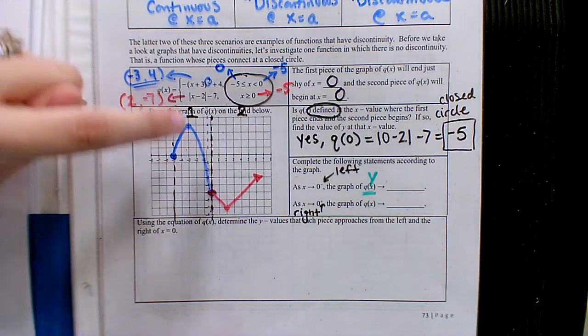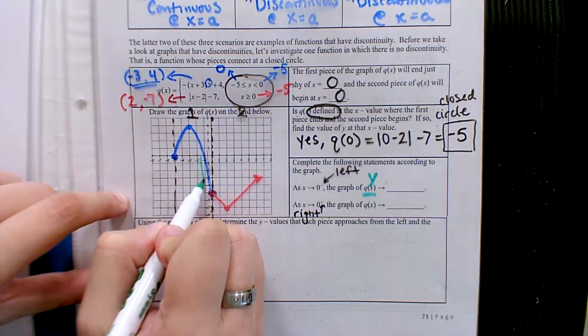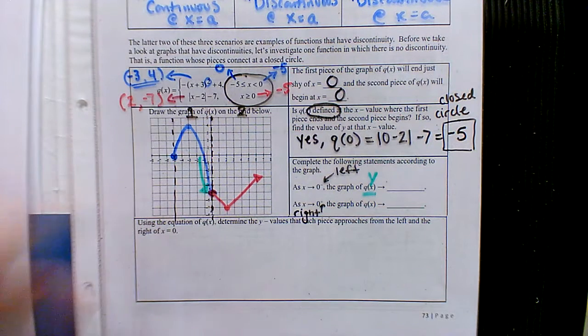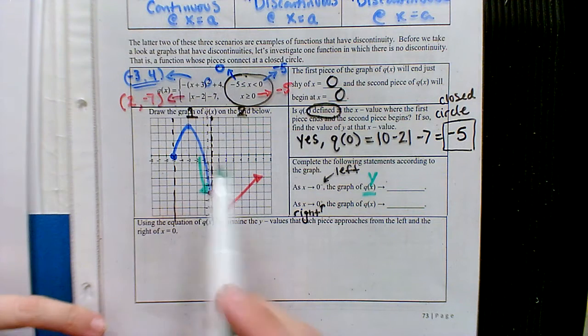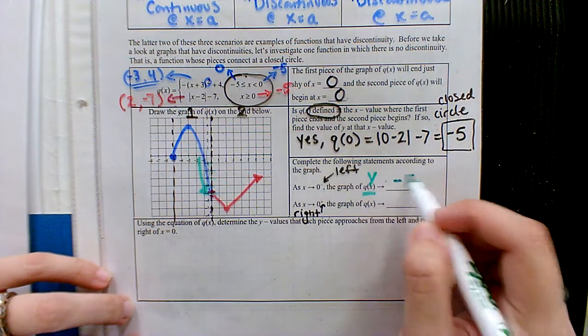Okay, that's kind of our barrier. If you were to trace the left-hand side of that graph, getting closer to that barrier of 0, what y value does it look like you're getting closer to? Can you count it? 1, 2, 3, 4. Looks like -5, right?